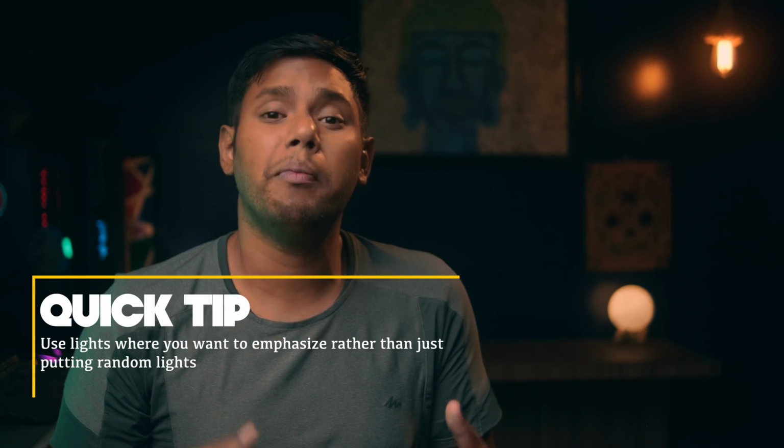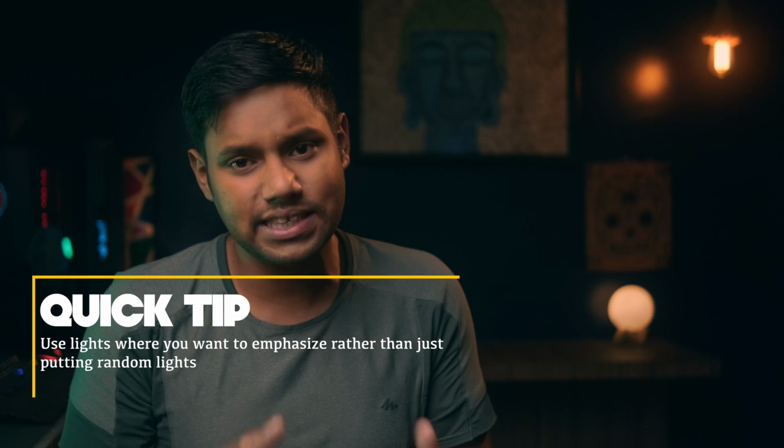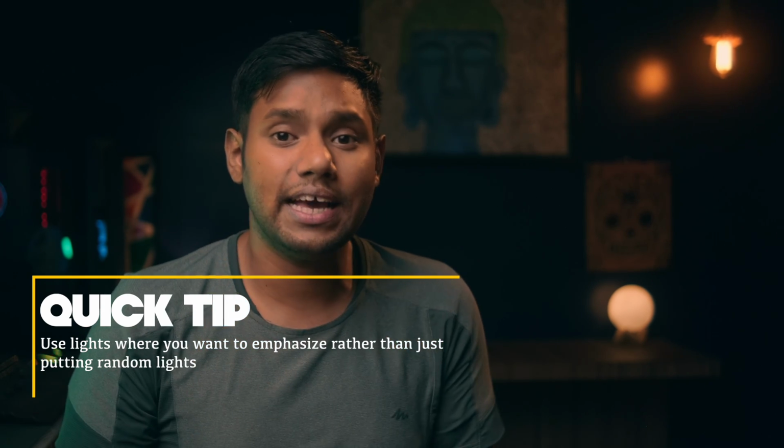Lot of people use multiple lights. Don't do that. Keep it as simple as possible, as precise, and remember the thing that I mentioned. Everything has to be there for a reason. A small example, that small moon behind me is there to light up that skull wale bhaiya behind me. So every light has a motivation.